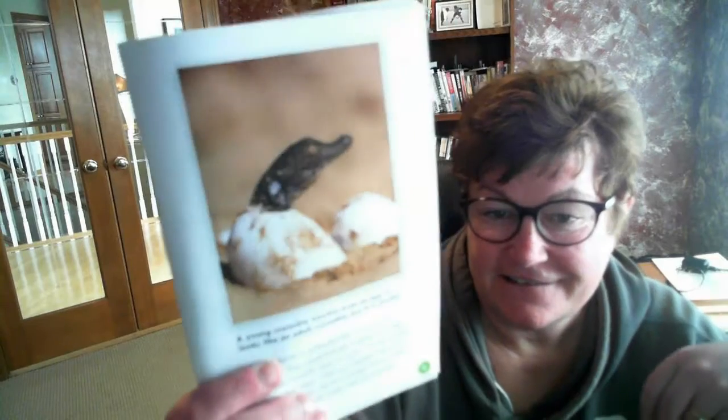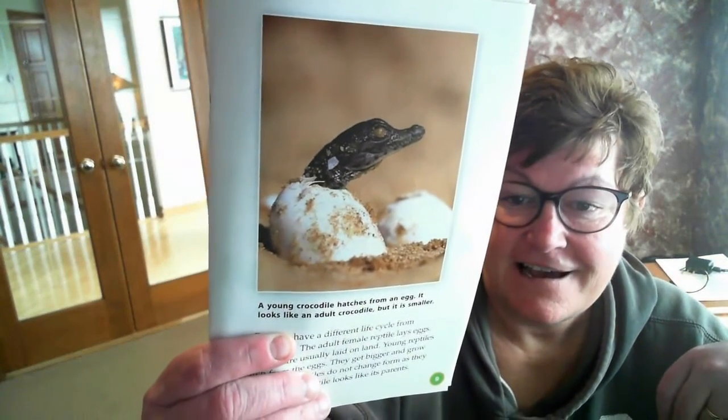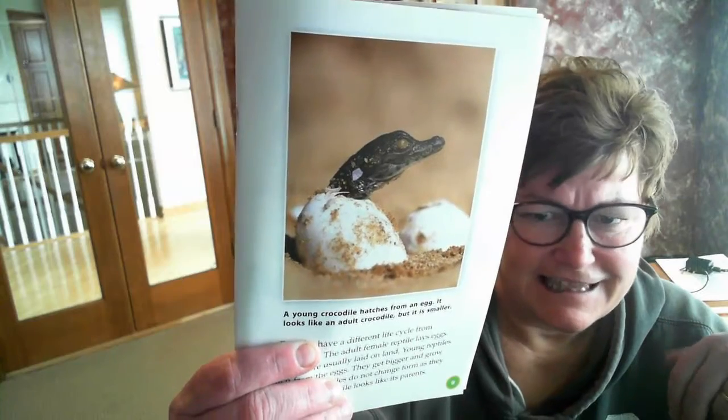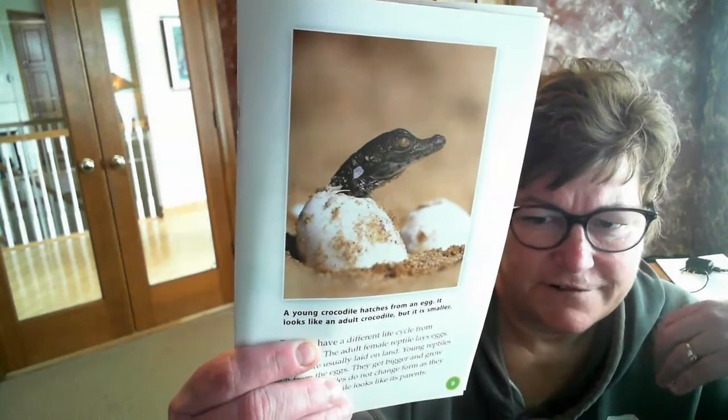This next picture, I'm going to read about it, but this is a baby crocodile as it hatches from its egg, and I think it is the coolest picture. Look at this. That is so cool. I think I'd only like to see it there because it can't move.